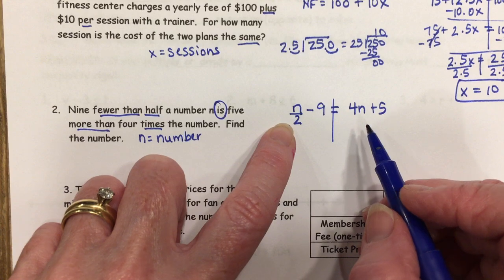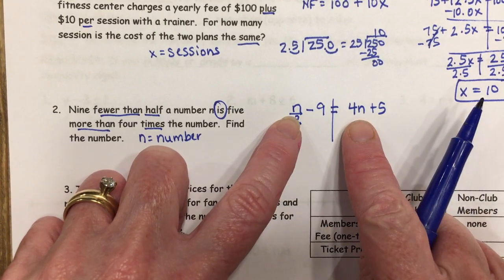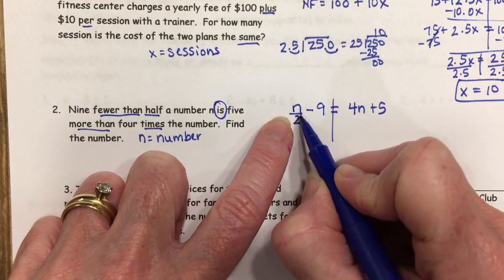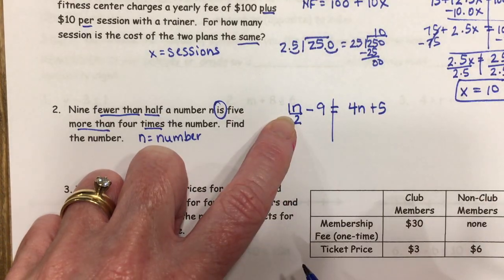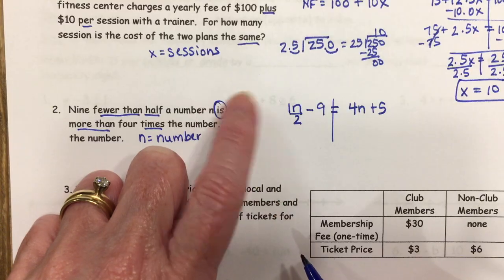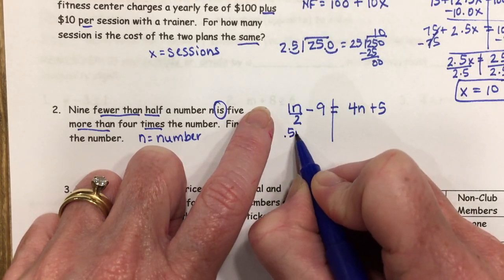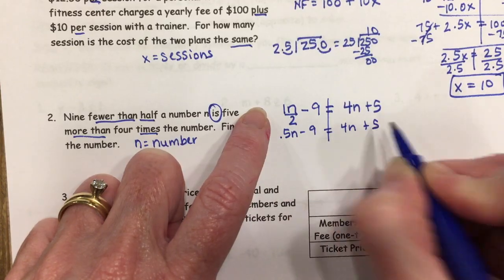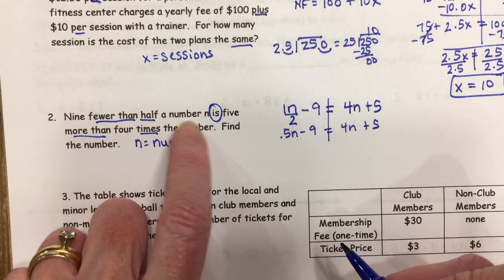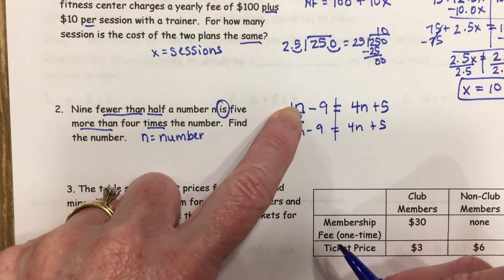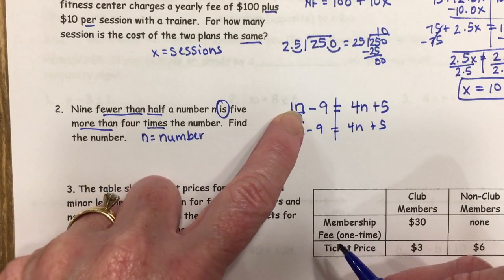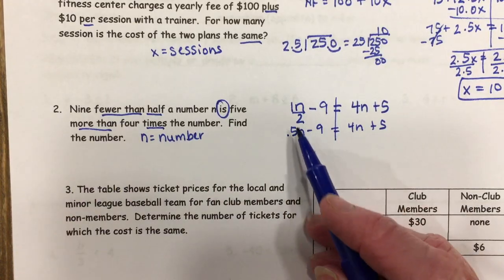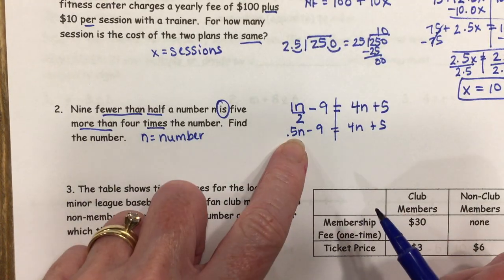All right, so now I have an n on both sides of my equation. I need to move one of these. This is like 1/2 n, okay? 1/2 of n. So I could also write this as 0.5n minus 9. Might be easier or simpler to think of it that way. Remember, half a number is the same thing as dividing it by 2, or 1/2 of the number. Of is another word for multiply, so 1/2 times n. If I change 1/2 to 0.5, that's where this is coming from.